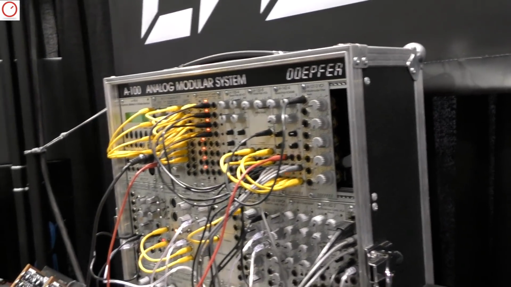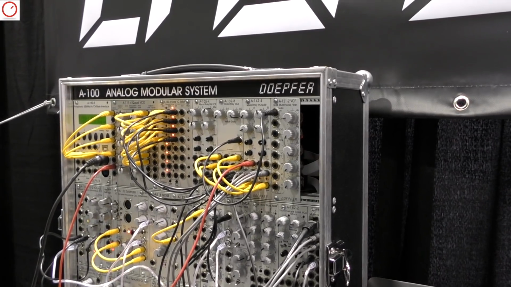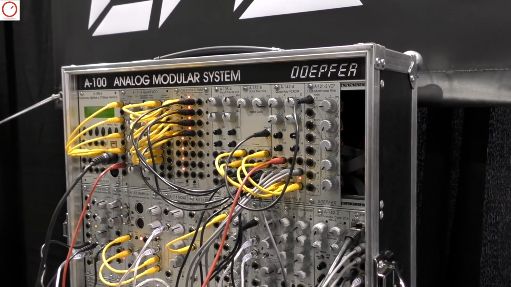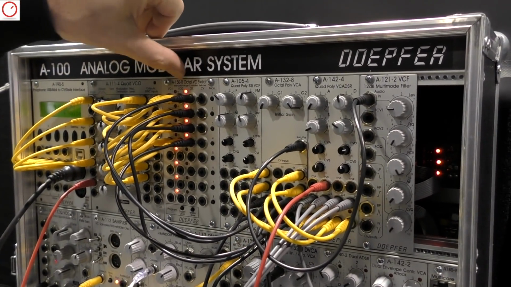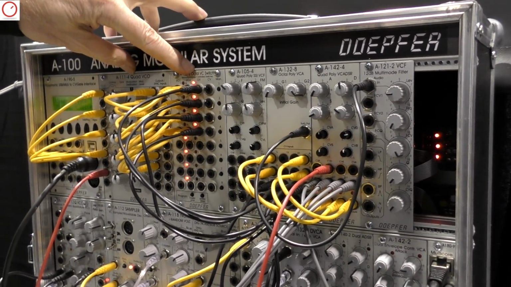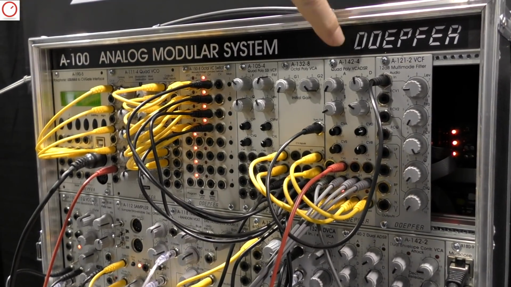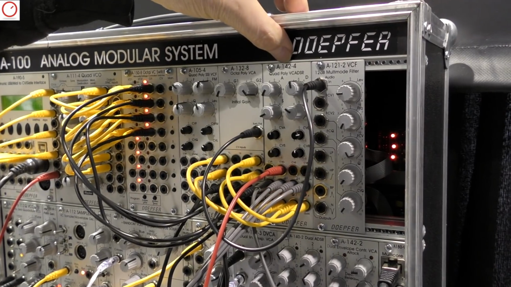So that's an example. So all these modules are coming very soon? Yeah, some of the modules are already available. The quad VCO is already in production, as well as the Octo voltage control switch. The design is finished also of the ADSR, the quad poly ADSR.